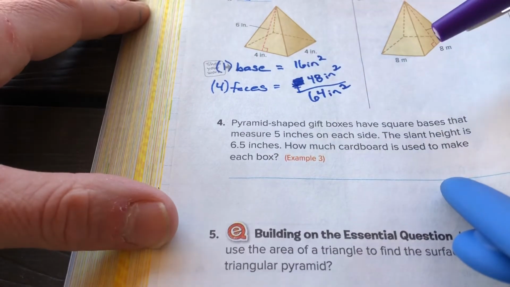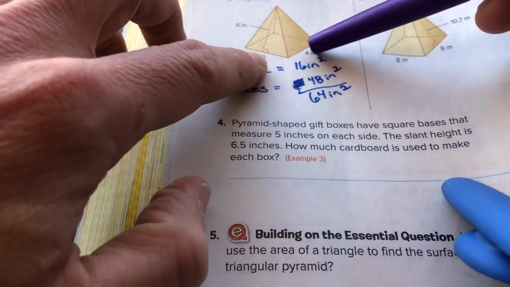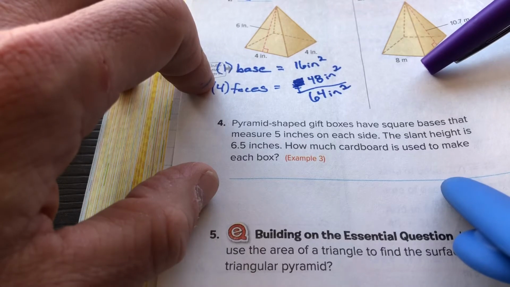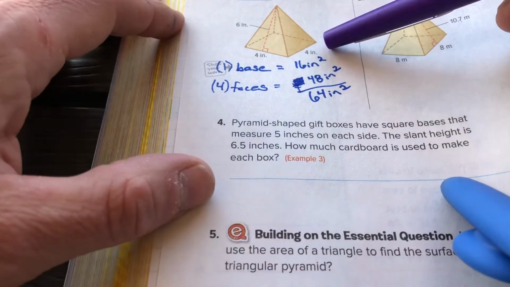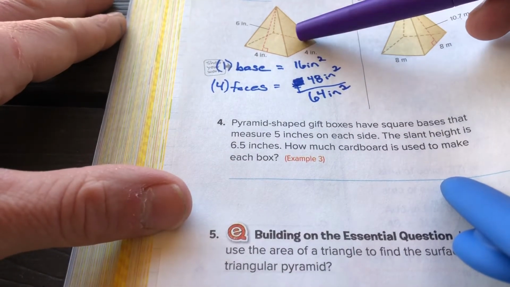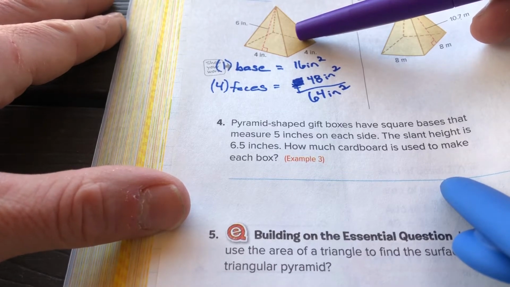It has a square base. I can see that it has a 4 by 4 base, so 4 times 4, length times width gets you an area of 16 inches squared for your base. Now since the base is a 4-sided figure, we know that we are going to have 4 triangles that we need to find the total surface area for next.